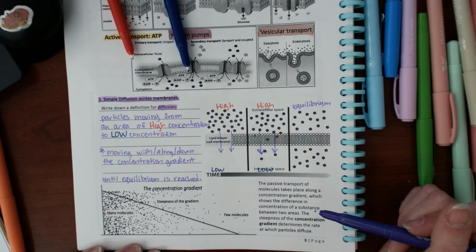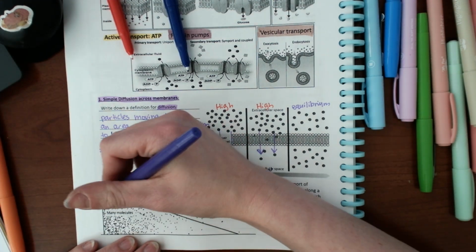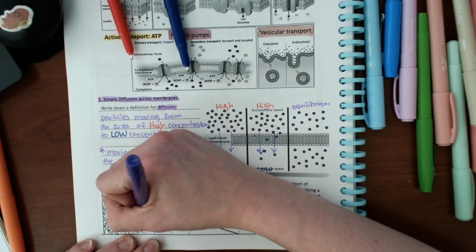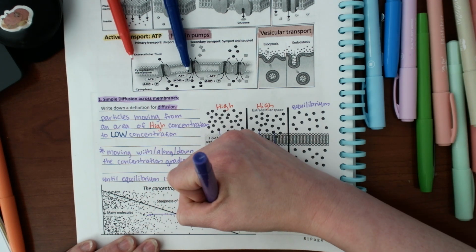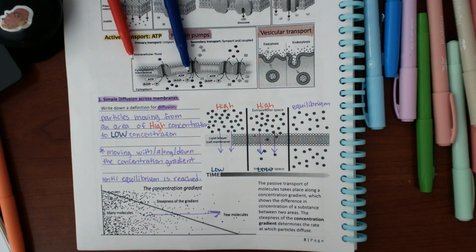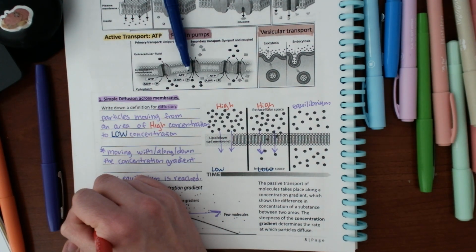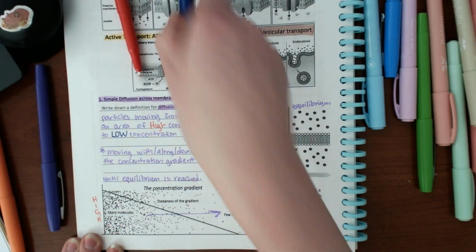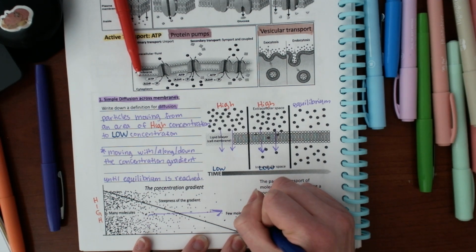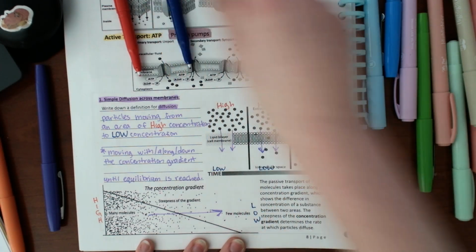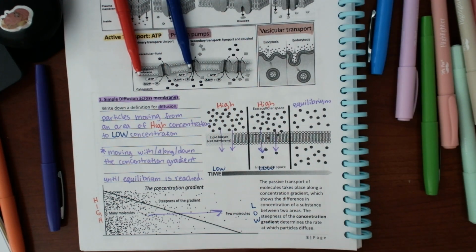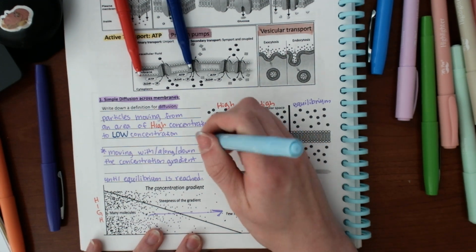And so same here, your particles would move from where there's more across to where there's less. From your area of high concentration to your area of low concentration. So we have low concentration down here.